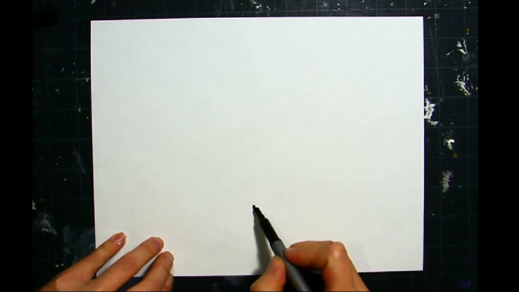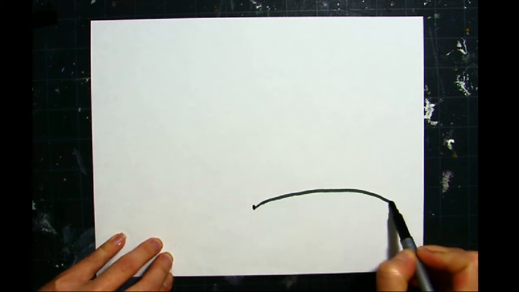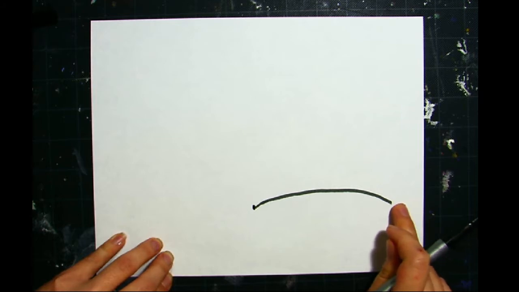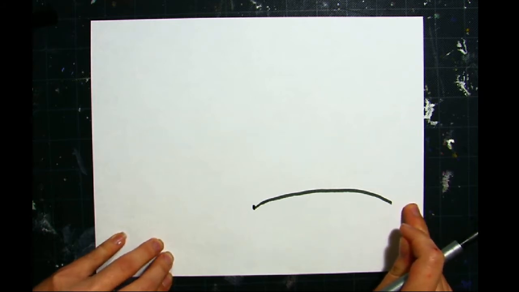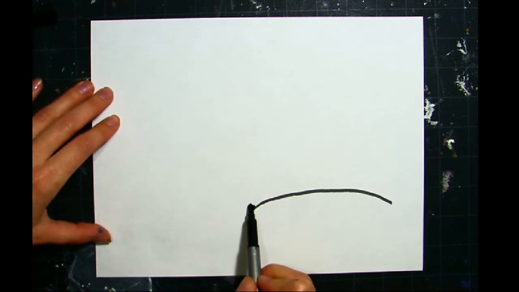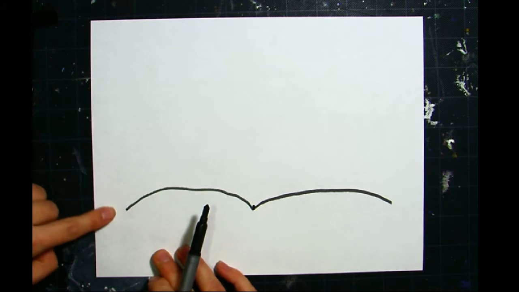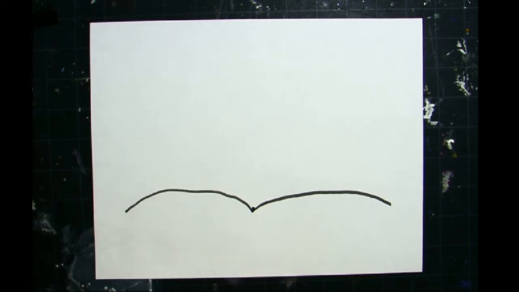So they're just a very gentle curve, one going to the right. I don't go all the way to the edge of the paper. I leave a little space. And then the other going to the left. That same gentle curve, and I leave a little space at the end of the paper.